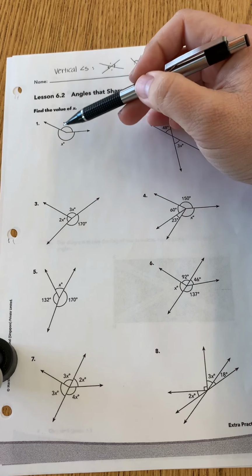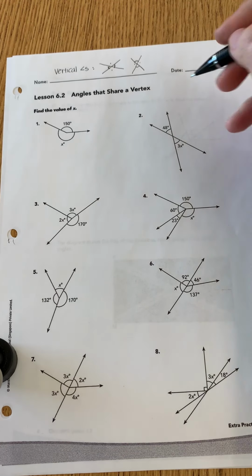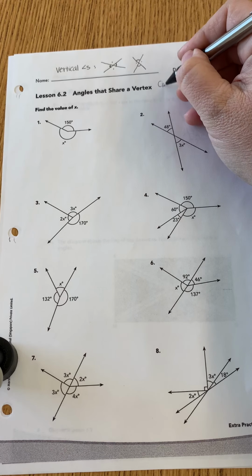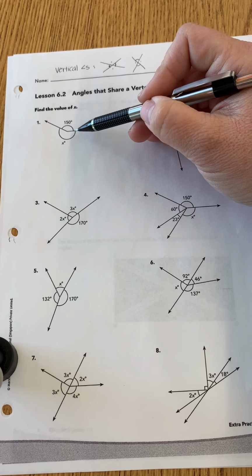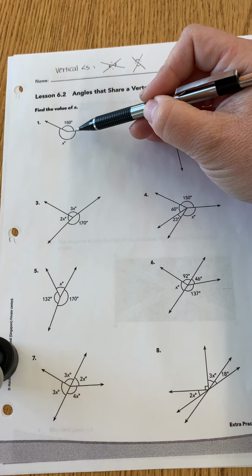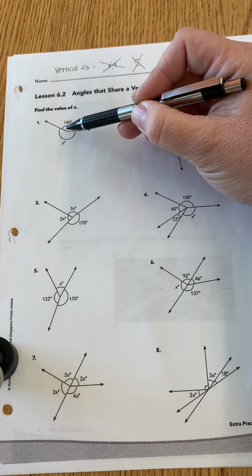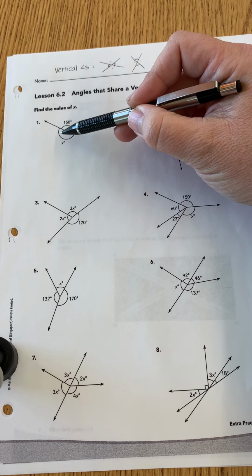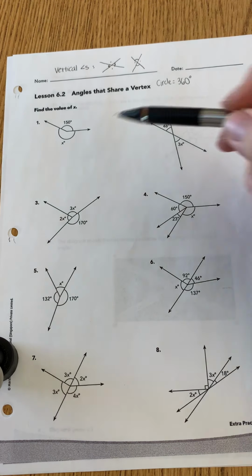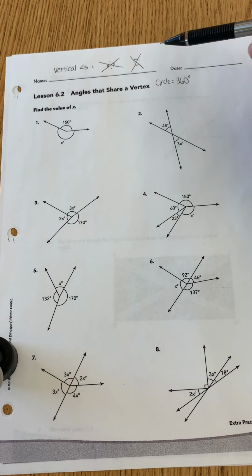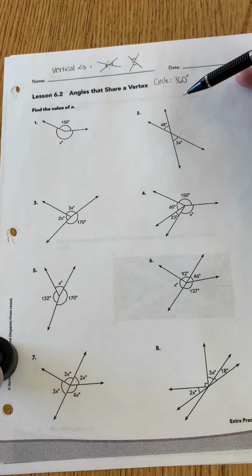The other thing that you need to realize is that a circle makes 360 degrees. So if you don't know that, a circle equals 360 degrees. If I were to go all the way around, I would go 360 degrees. So if this part of that journey is 150 degrees, you would subtract that from 360 to see what this part of the journey is. So that is how you tackle this problem. You are really going to be looking at vertical angles and also using that a circle is 360 degrees.